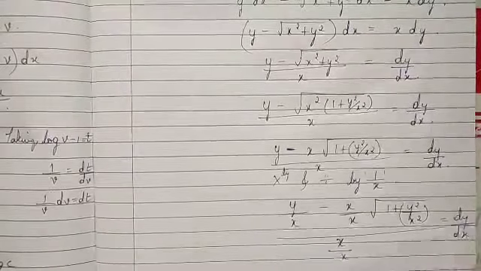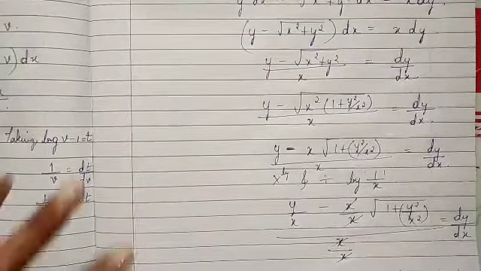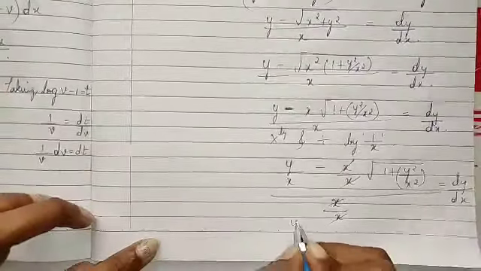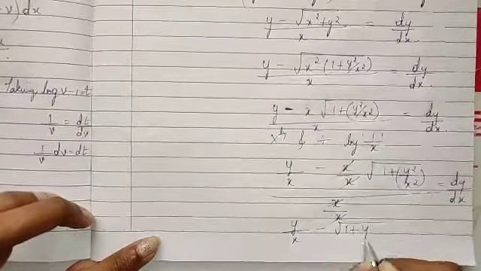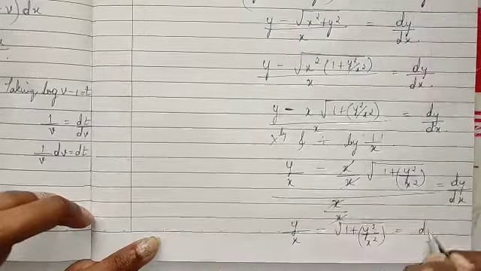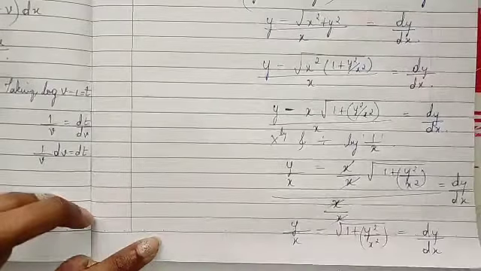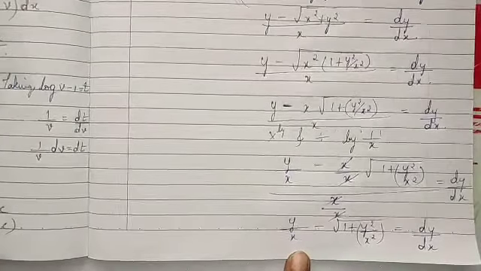So now this x and x gets cancelled, x and x gets cancelled. So our equation becomes y by x minus root of 1 plus y square by x square is equal to dy by dx. Now we have a function in y by x, right?